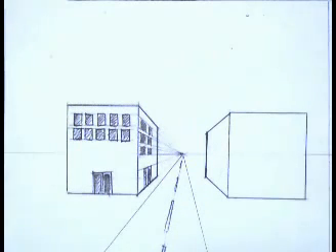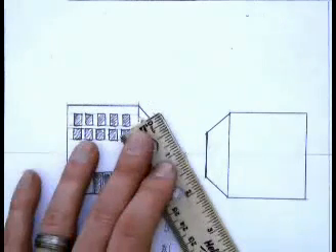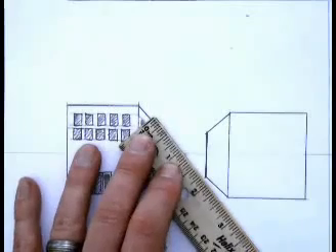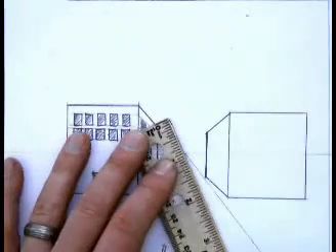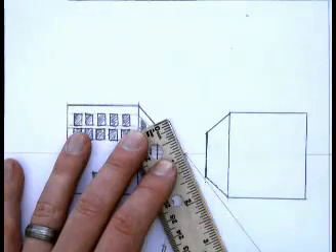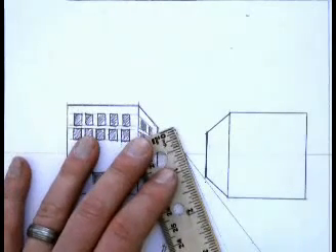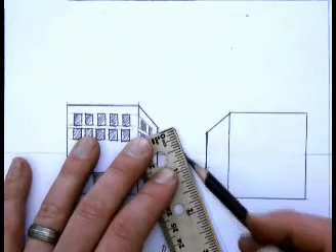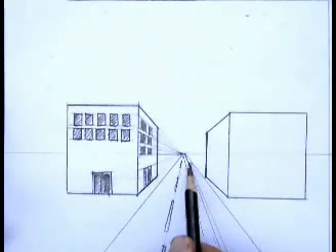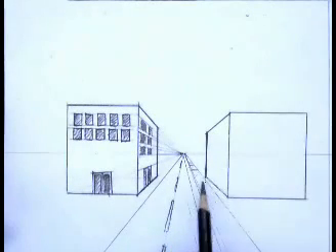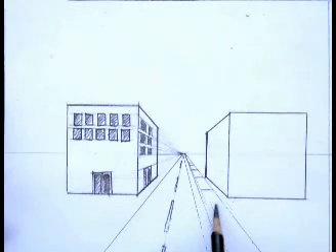Now we've got our road in view. I add a little bit of a sidewalk on the right side of the road, going to the same vanishing point. Really is easy to do one point perspective. Do anything in one point perspective, really. Now I'm going to draw horizontal lines to indicate the cracks in the sidewalk. Now we have a sidewalk.